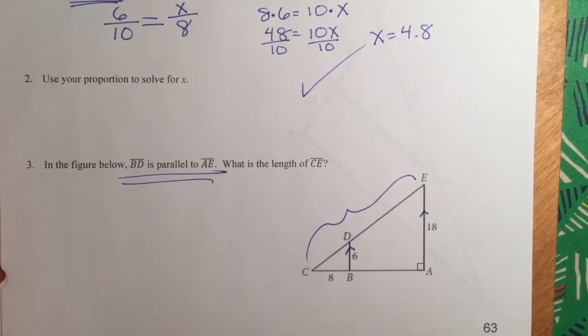So let's think about what we know and what we can figure out. All right, well, we know that this side and this side are going to have the same proportion as this whole side and this whole side. So that might be helpful. Okay, so we could compare the 6 to the 8.